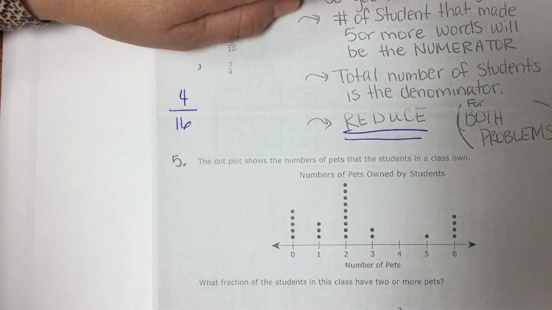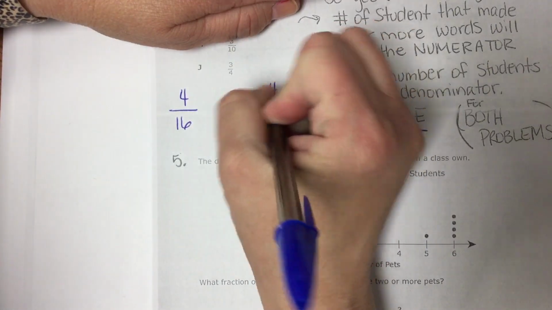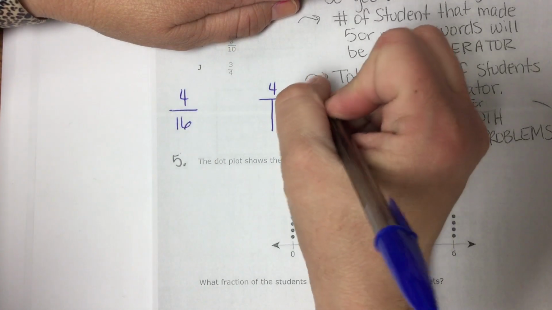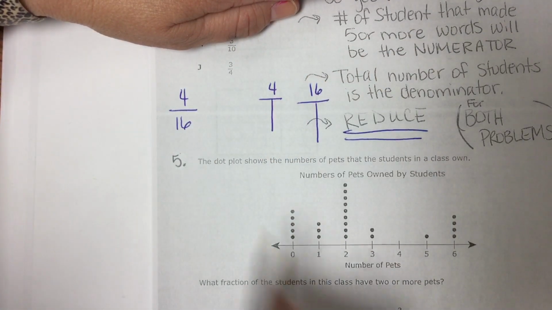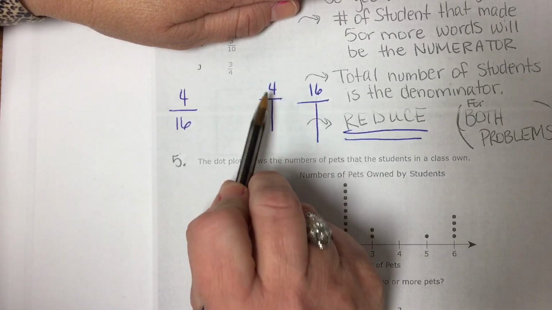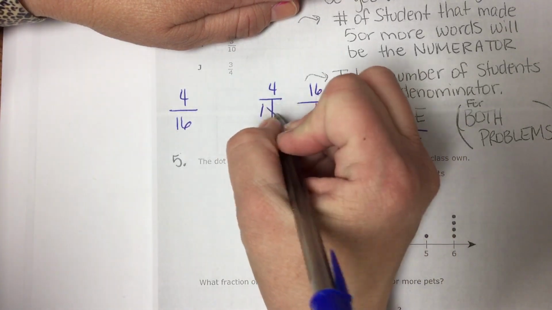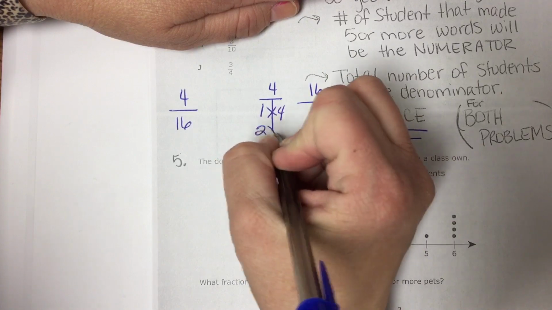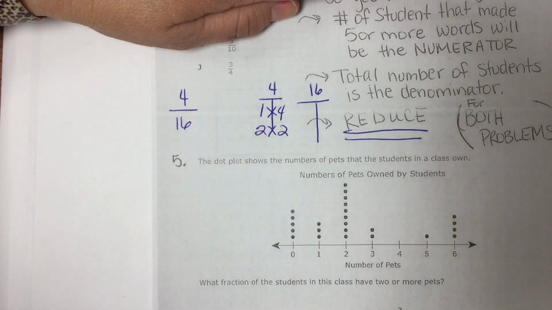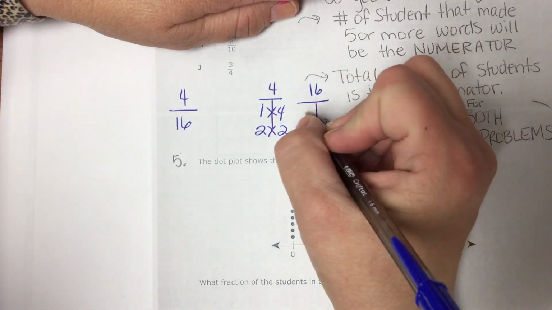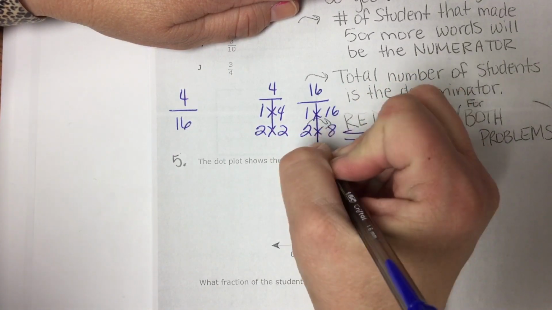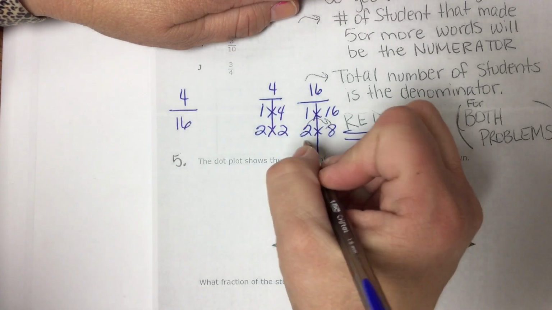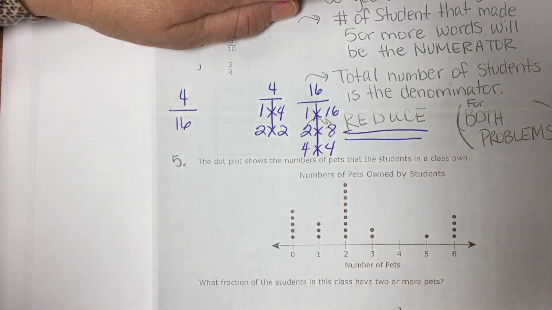So remember, to reduce, we have to take the numerator and the denominator, and we're going to make a T-chart. And remember, when we're making T-charts, we're multiplying. So I'm looking for all the multiplication facts that equal 4. 1 times 4 and 2 times 2. Those are all the facts that equal 4. 16 is 1 times 16, 2 times 8, and then 4 times 4, okay?